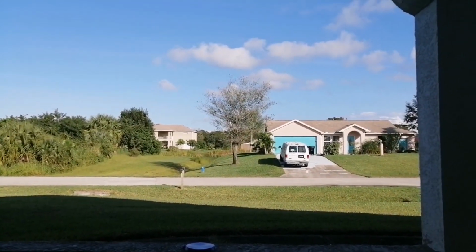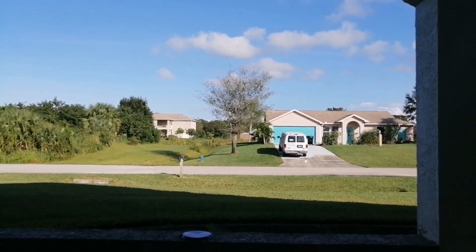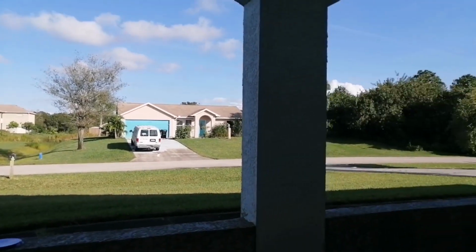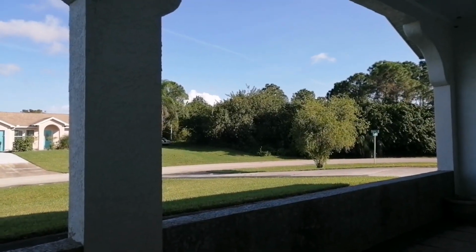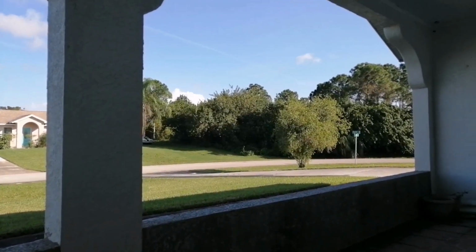So I'm going to pick my 3 focal points. We're going to use that tree in the distance. We're going to use this white pillar here, and we're going to use that tree on the other side of the driveway. And I want y'all to let me know if the device is keeping everything in focus.